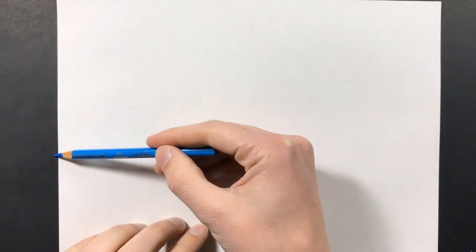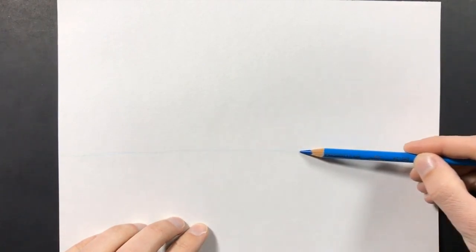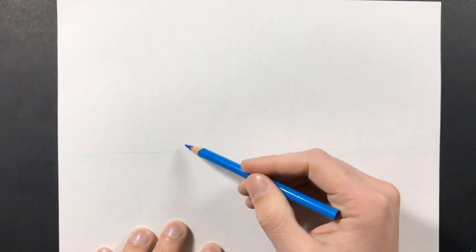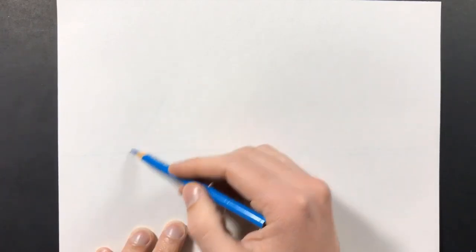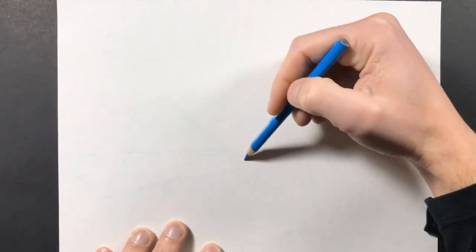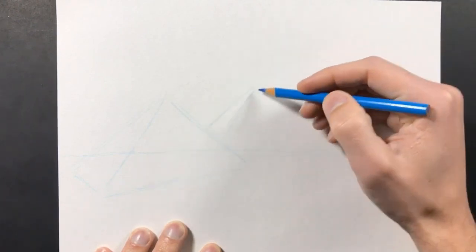The first thing I'm going to do is decide where my horizon line is. Now, horizon line is just the line between the sky and the earth. So that's going to be my horizon line right there. Next, I need to decide where I want my mountains. So I'm going to make my mountains sort of pyramid shapes. So I'm going to make one right about here. Like so, and then I'll put a second one right next to it.